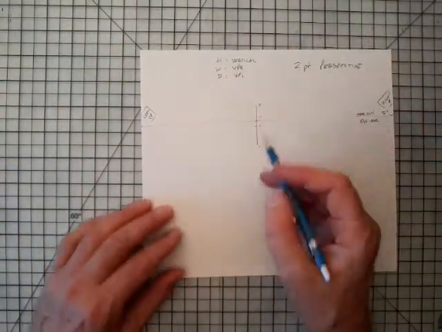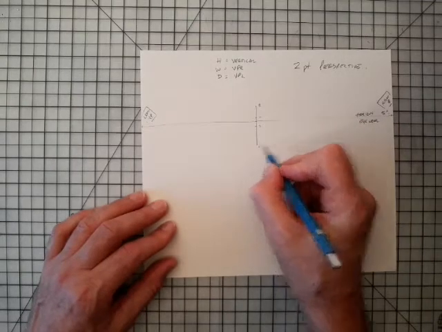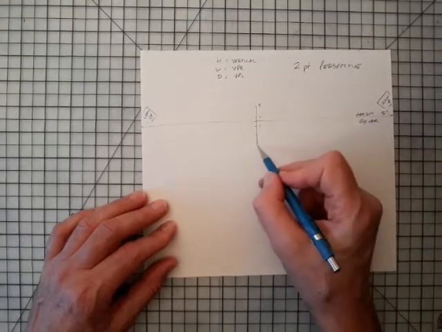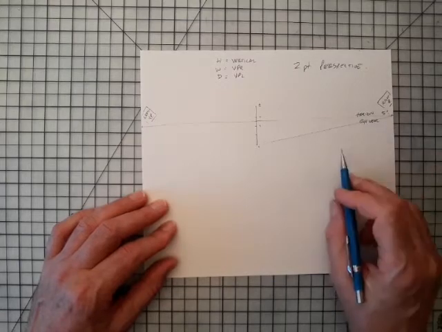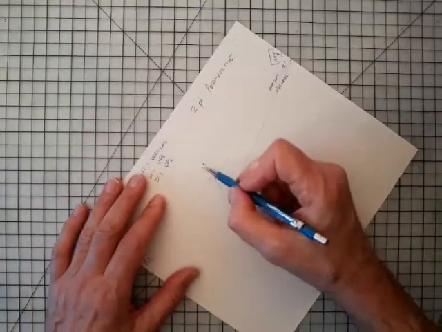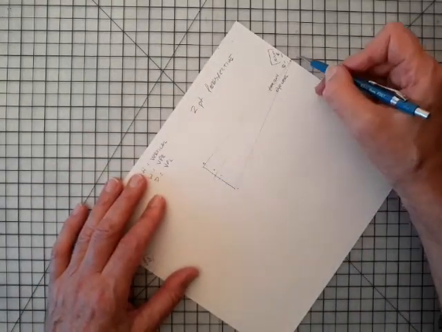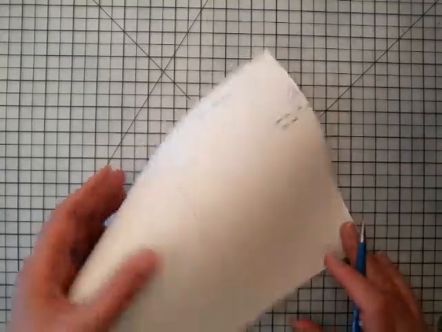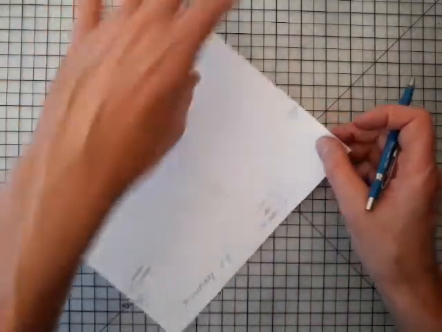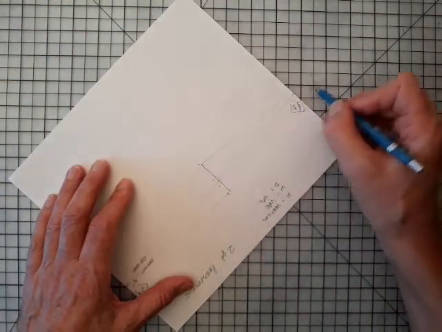So in order to create the room, I take from my 0 and I draw a line to my right vanishing point, very lightly. And I go from my 8 and I draw a line to my right vanishing point. And then I draw from my 0 and my 8 to my left vanishing point.